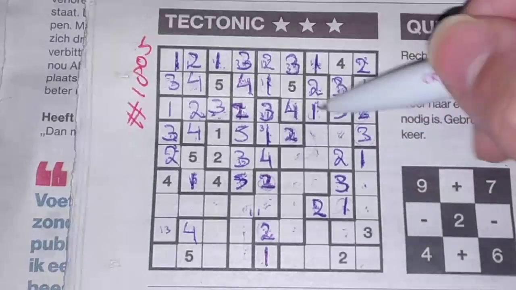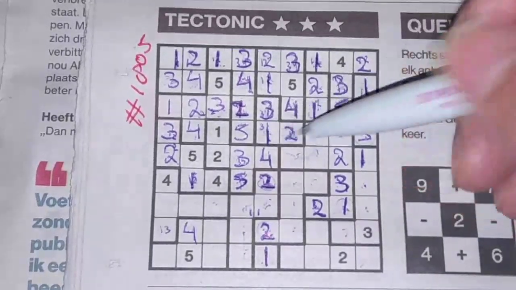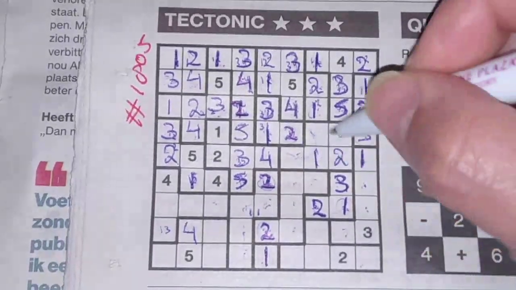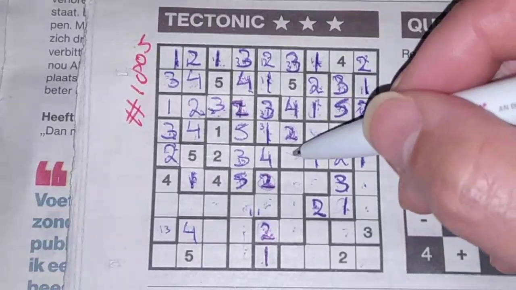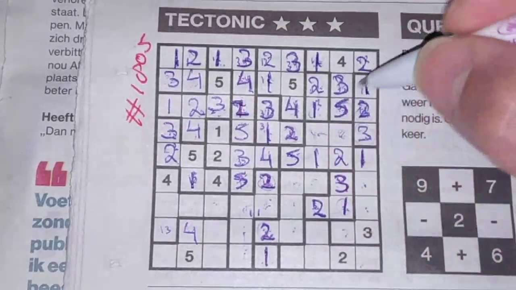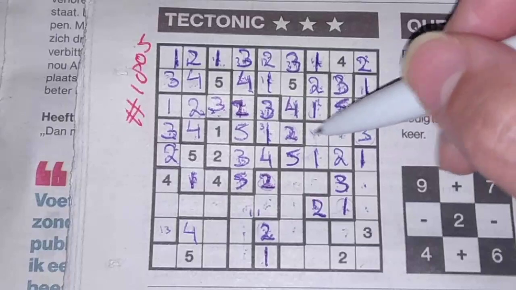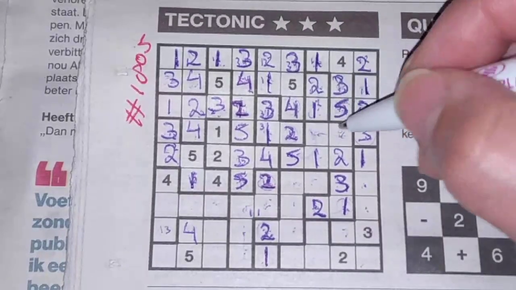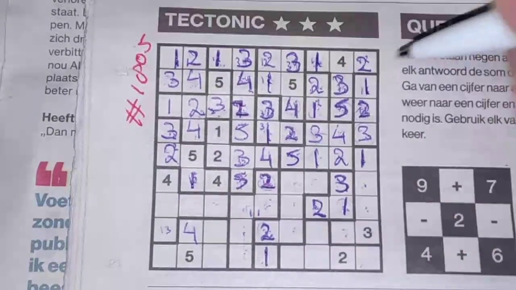These 2 boxes cannot be a 1. That box cannot be a 1, so 1 box left for the 1 should be here. These 2 boxes cannot be a 5. 1 box left for the 5 should be here. 1, 2, the 3 and the 4 are left. We have a 4 here, no 4 there. 4 should be here. The 3 goes there.